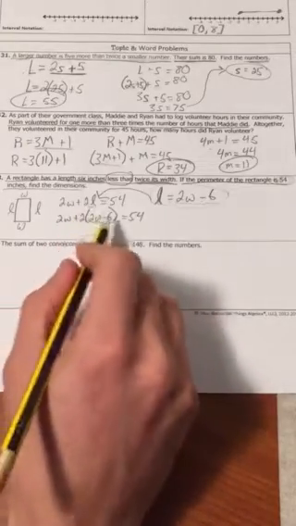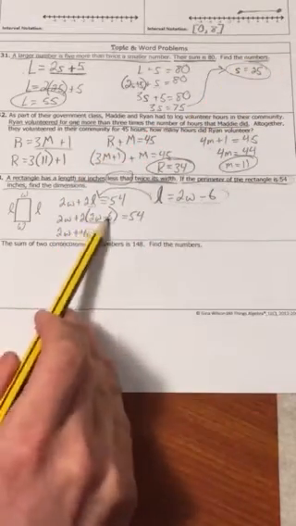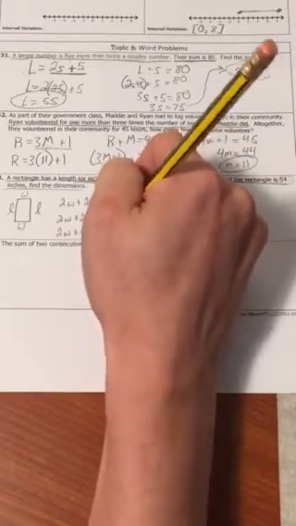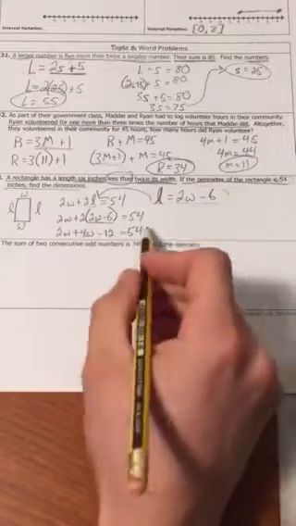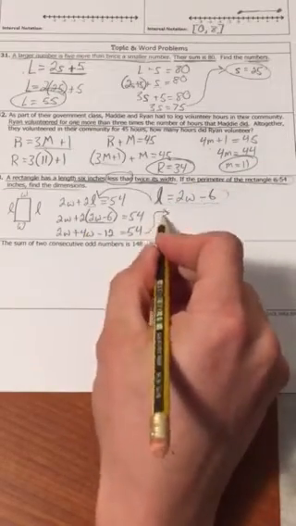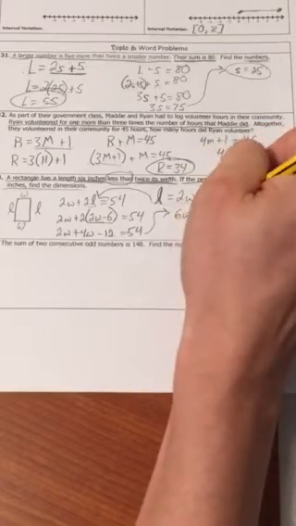I'm going to distribute. So I have 2w plus 2 times 2w is 4w. Positive 2 times negative 6 is going to be negative 12. Equals 54. I'm going to combine my like terms. So I have 6 w's. I'm going to just write it over here. 6w minus 12 is 54.